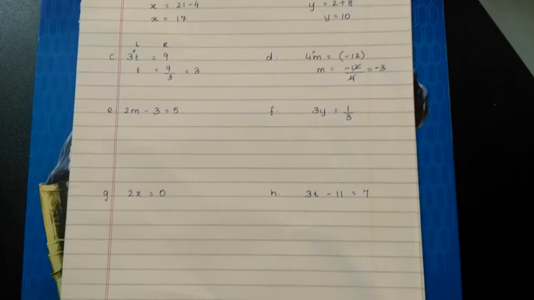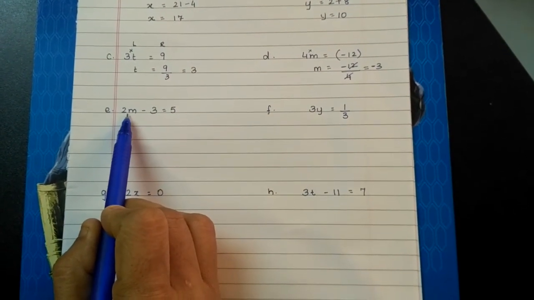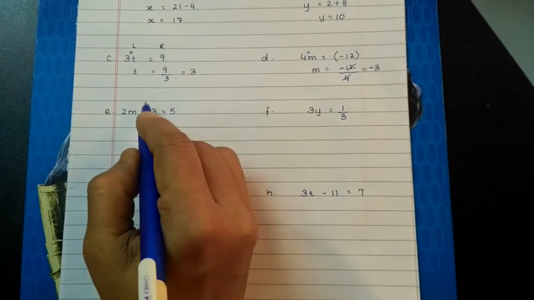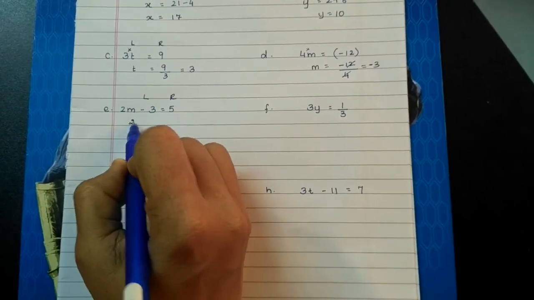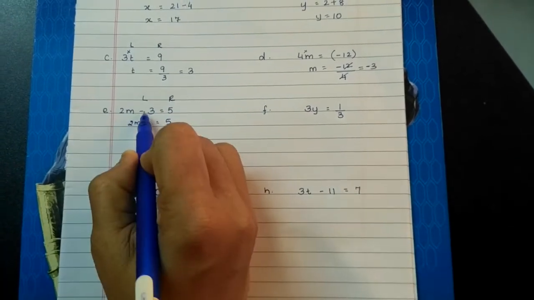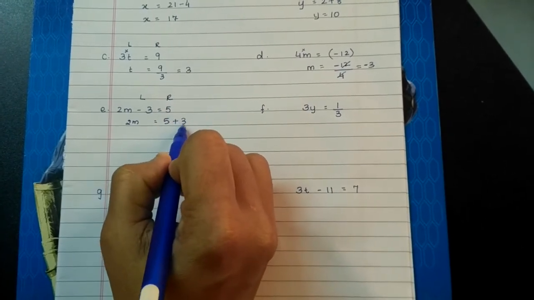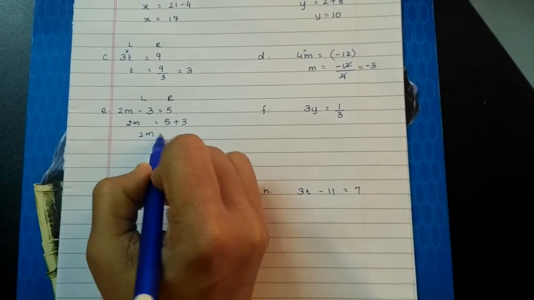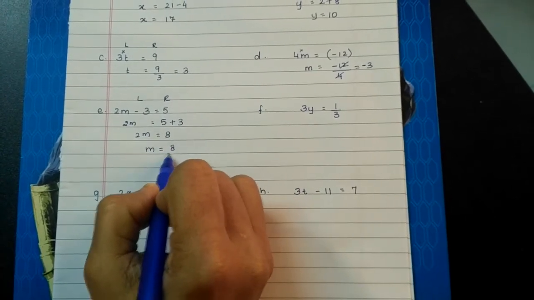Let us go to this sum. Now here there is a subtraction and a multiplication, but first we will always do addition or subtraction. So here 2m will be on the left hand side as it is, 5 on the right hand side as it is, and minus 3 from the left hand side, when it comes to the right hand side, becomes plus 3. So 2m is equal to 8. So m is equal to 8 divided by 2.